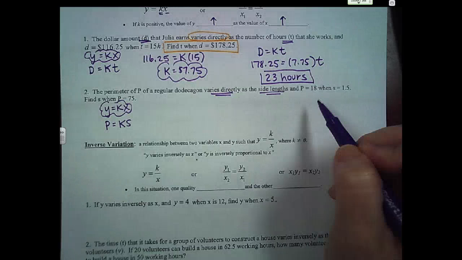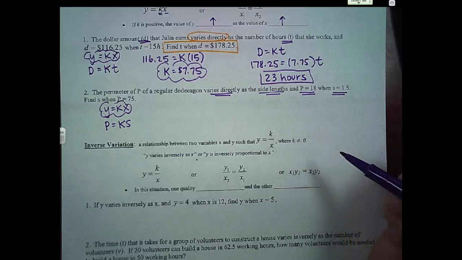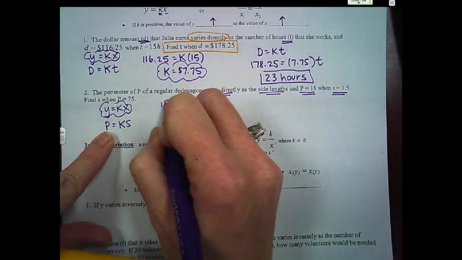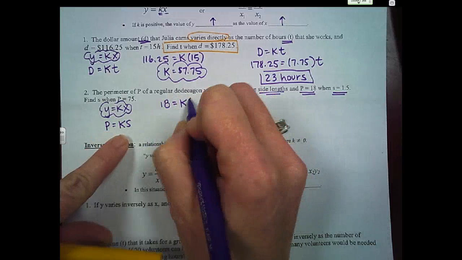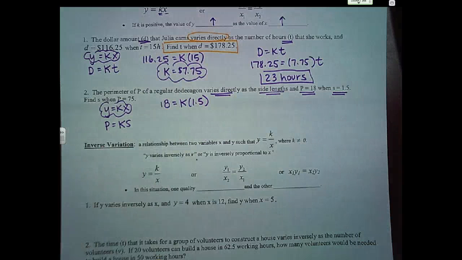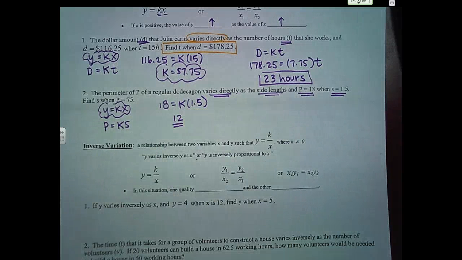And it's going to tell us the perimeter is 18 when the sides are 1.5. That's going to help you find K. So the perimeter is 18. We don't know the constant. We don't know the relationship between them. So we're going to find it by taking 18 divided by 1.5. So the relationship is 12, which is what we just decided, right? How many sides are there? 12. Okay. Now we know K.